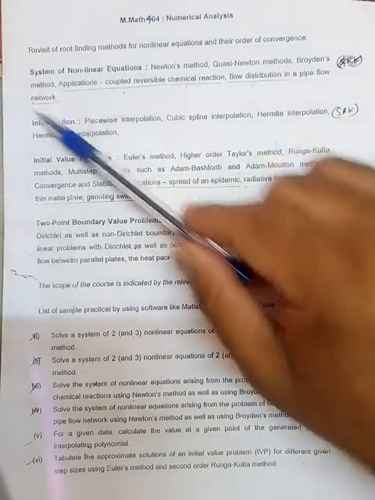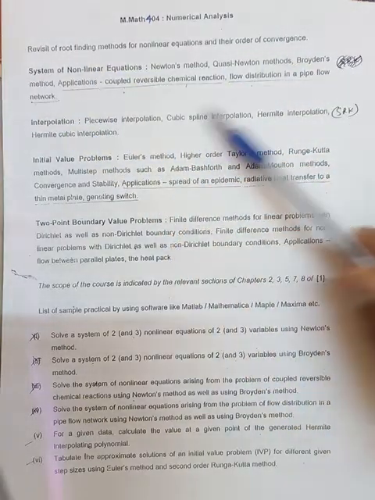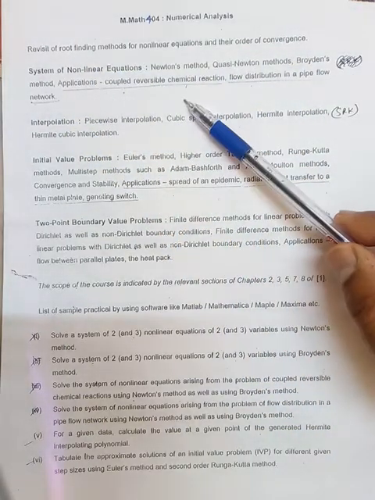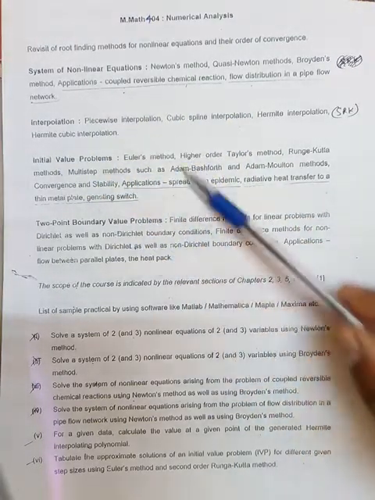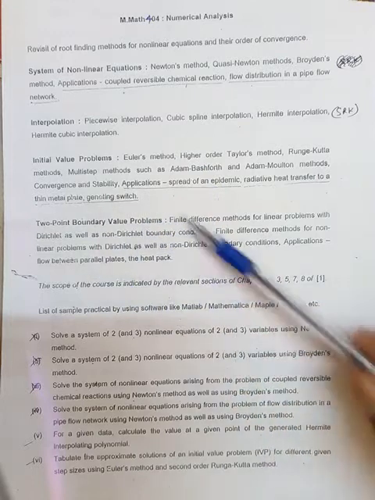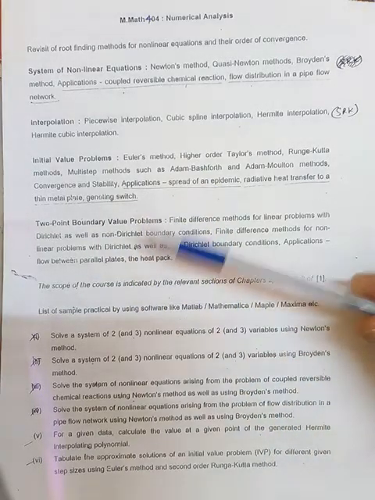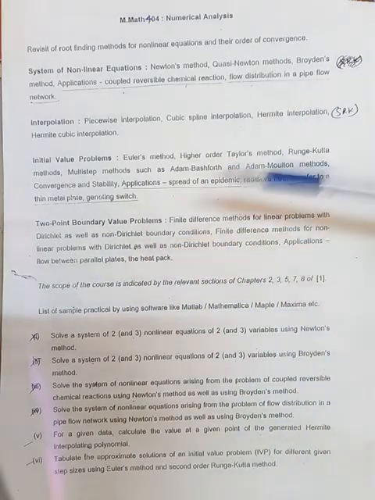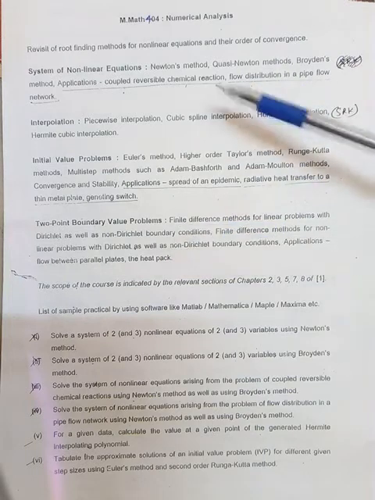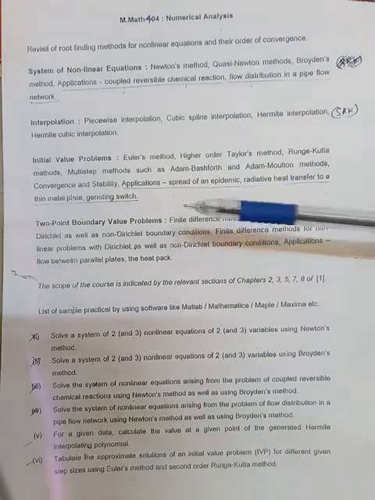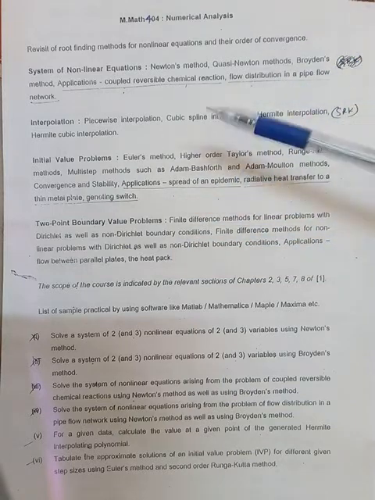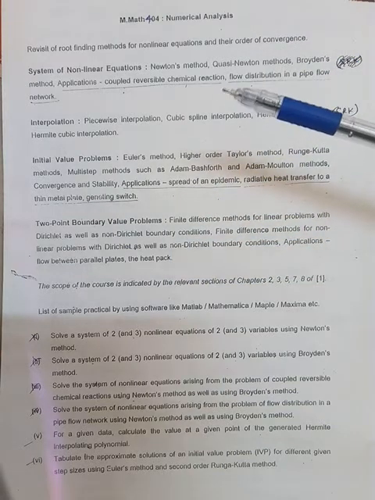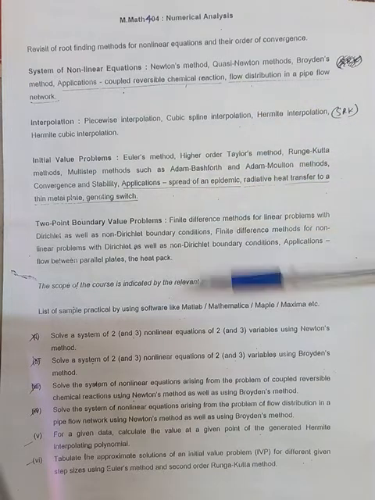Then we will take few methods from the second unit, few from the third unit, few from the fourth unit, and few from the last unit, so that you have some idea about computer programming, how to code these problems with the help of MATLAB or any other software, and then how we can solve the problems. Fine, so this is the idea.